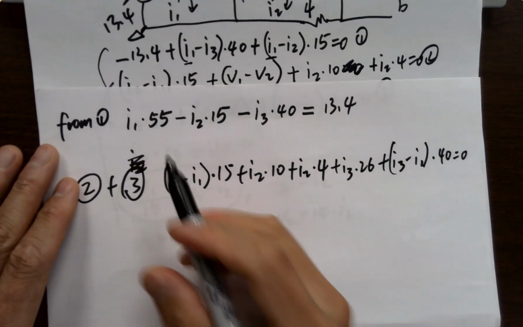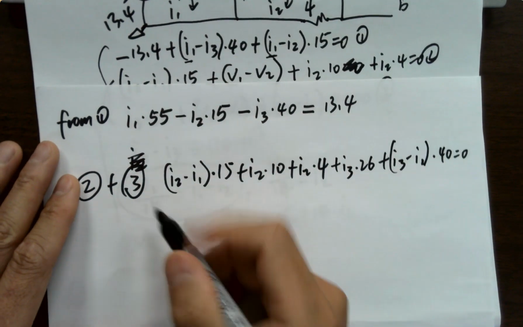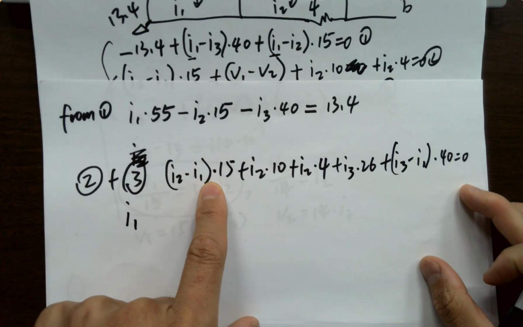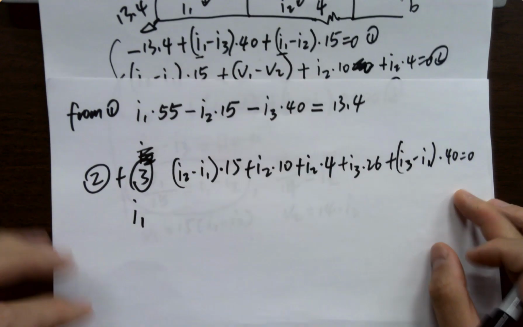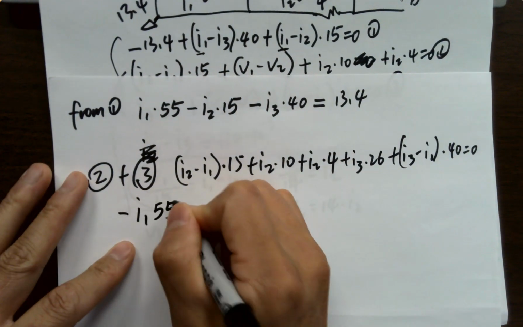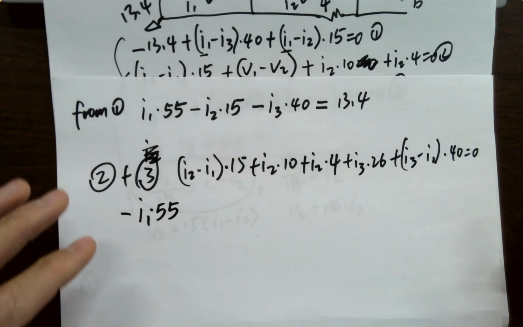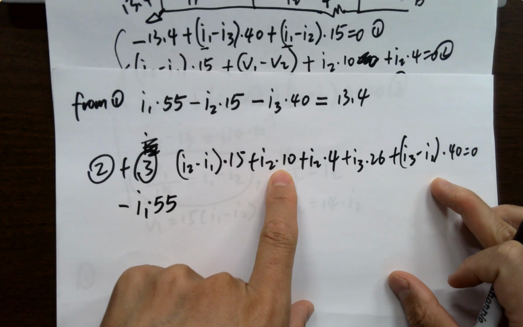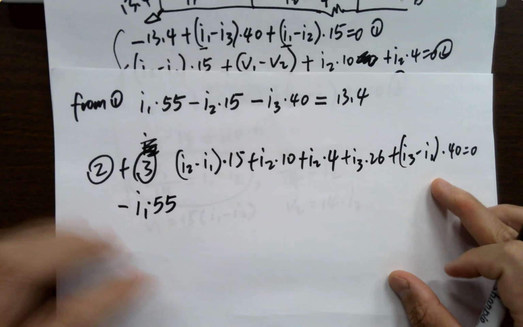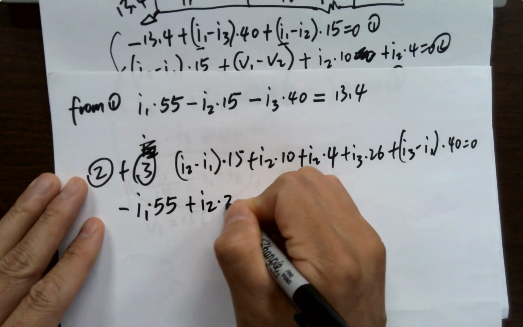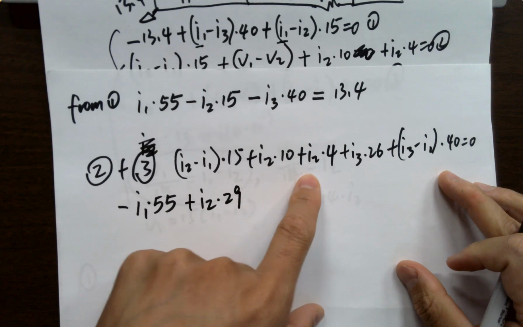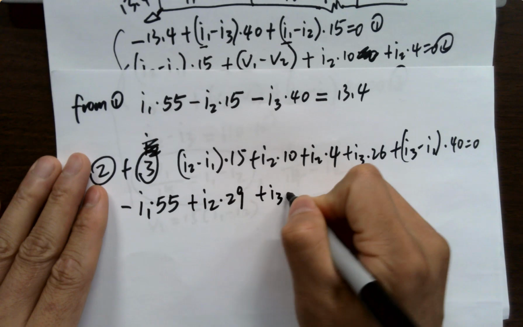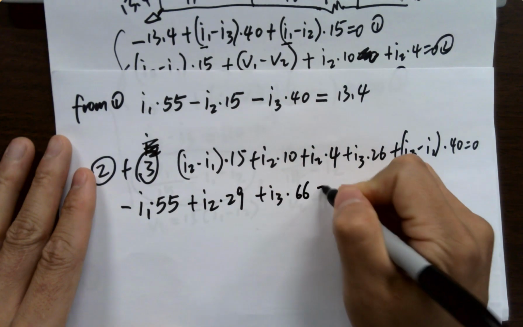Let's take out the coefficients for all the i's. I1: minus 15 minus 40, this is minus 55, right? I2: 15, 10, 25, 29. I3: 26 and 40, 66, right?